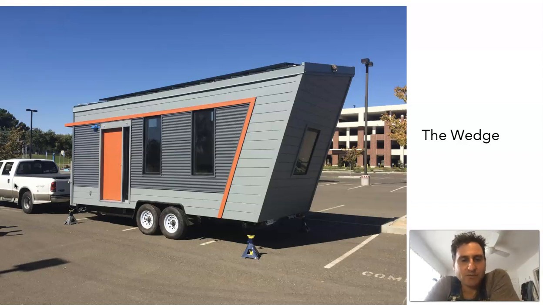A couple projects that we've done in the last few years we're going to go over. One is the Wedge. The Wedge is a tiny house that we built for a tiny house competition in 2016. The idea of the competition, a statewide competition, was to create a net zero tiny house, meaning that the house produced the energy that it consumed. So in this case, and in the case of all the houses, there were solar panels used to create the energy for the house.